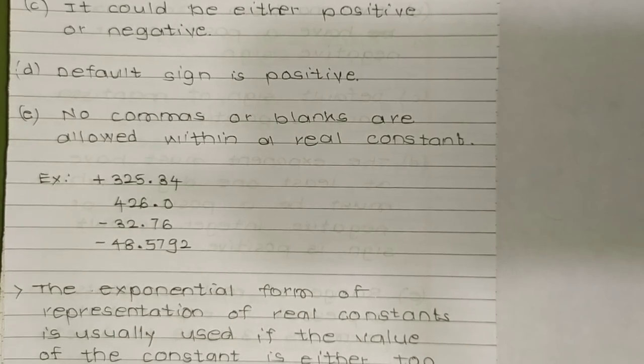Now examples. First is 325.34, that is a positive number. Now here the sign is not given, but it is still a positive number. 426.0. Now minus 32.76. So here the sign is given, that is a negative sign, so it is a negative number. So this was the third number. Now the fourth number is minus 48.5792. So this is a negative number because the sign is given here.